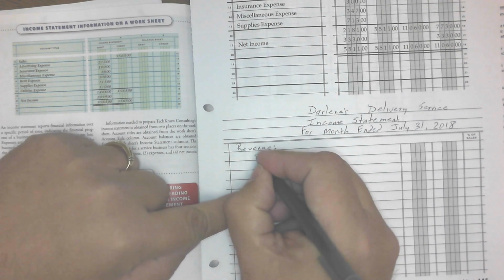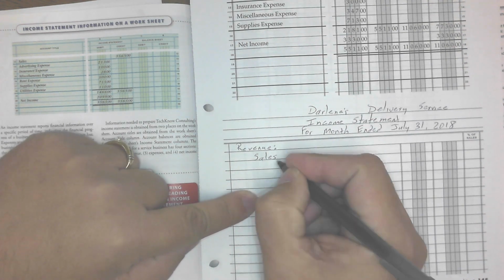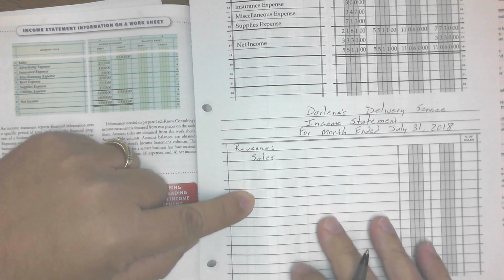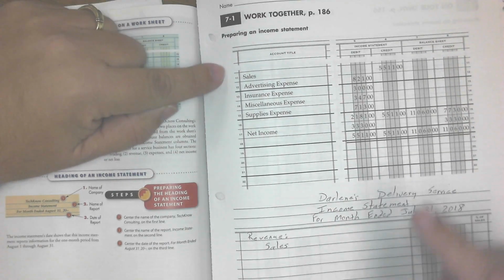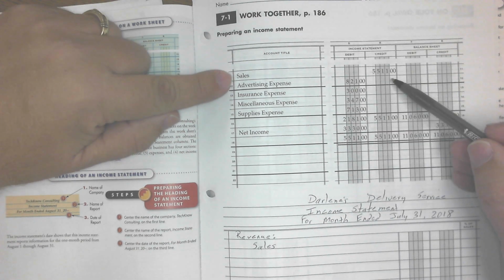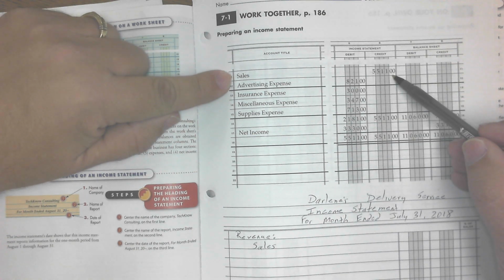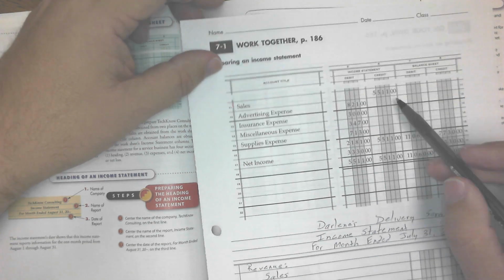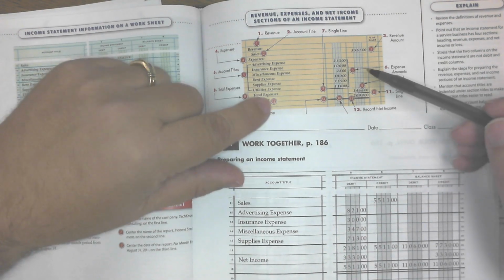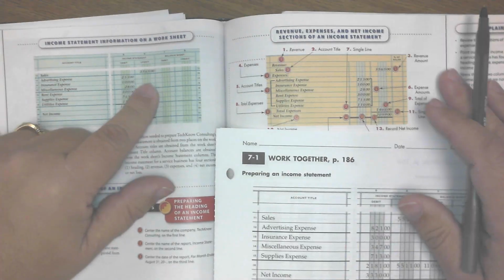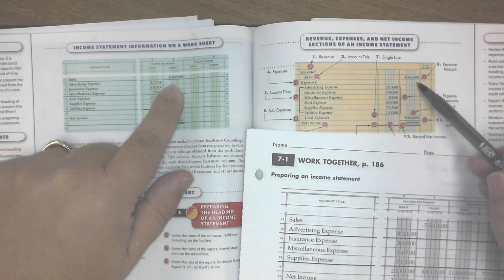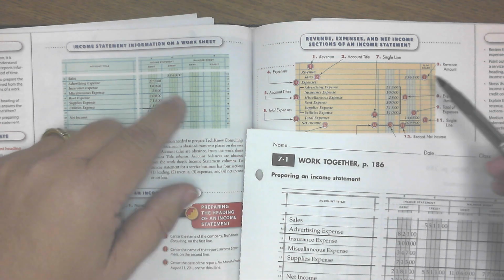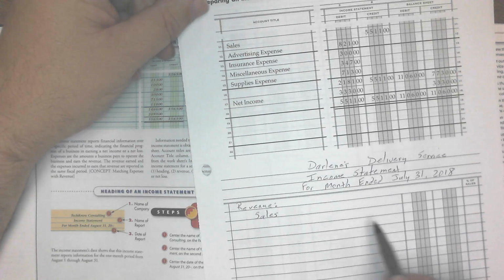And then our revenue is going to be our sales. So you can see up at the top, our sales are $5,511. Just like in the example, we're going to put that in the right column on the bottom part.